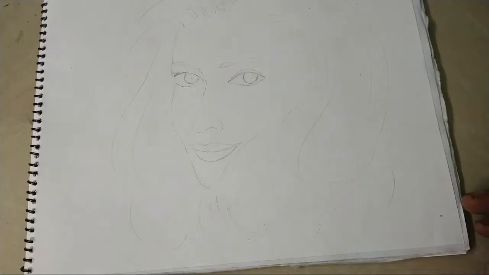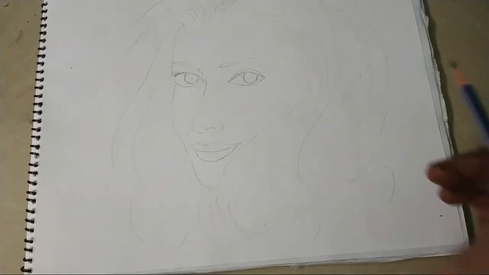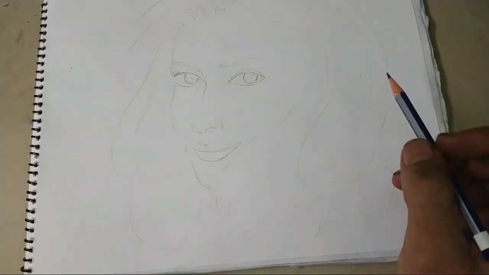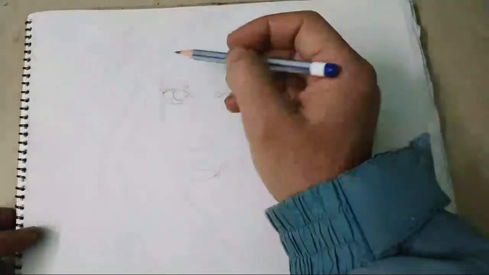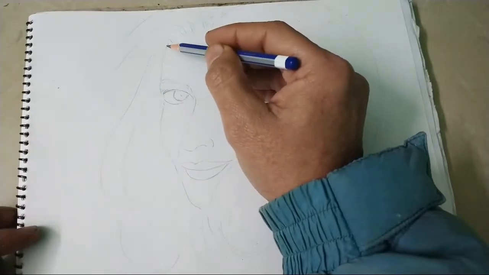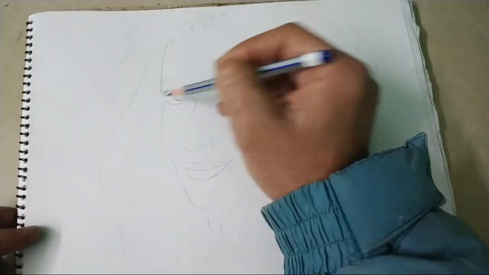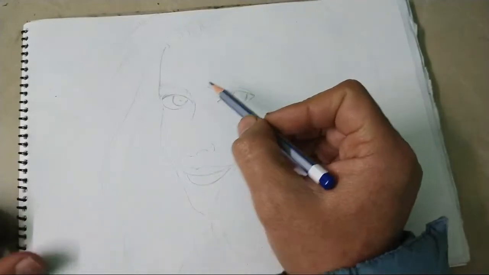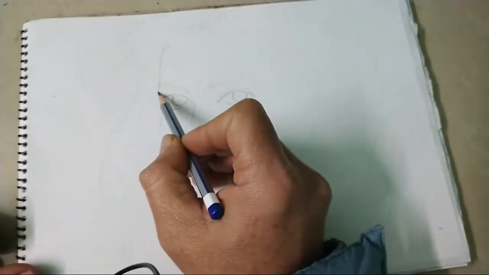So let's quickly start. I have got a portrait for you and I will be showing you how to do it fast. I have done a rough sketch of the portrait so that I can show you the working live today.